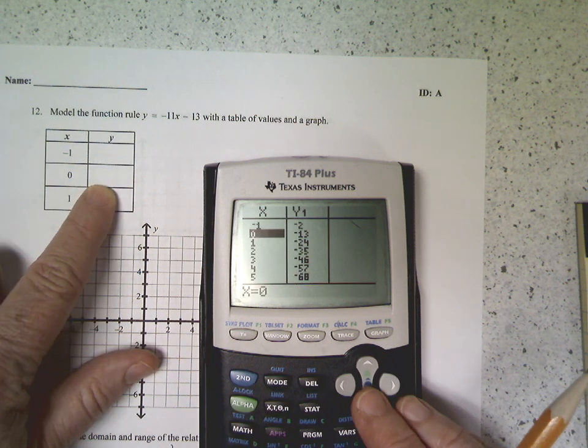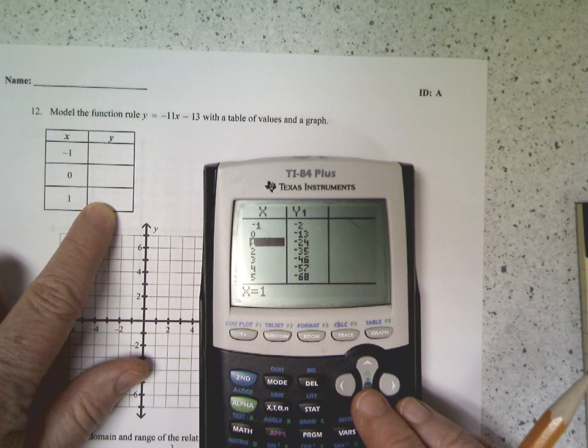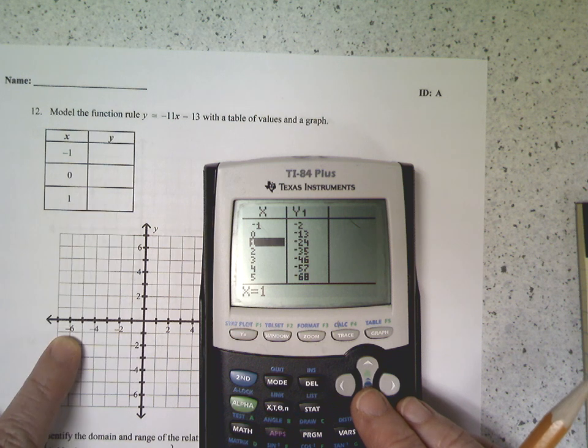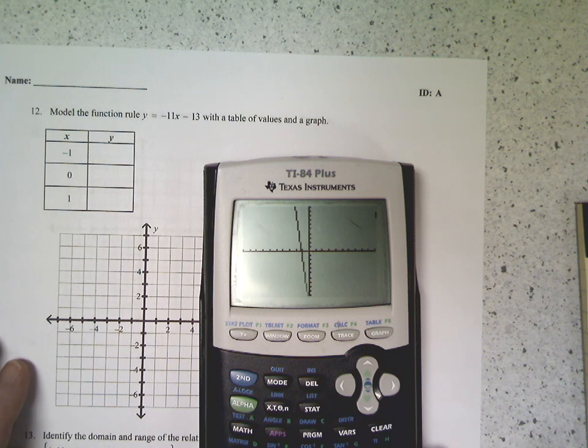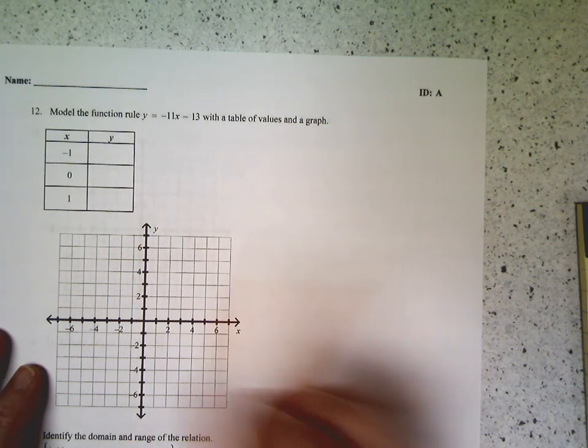We're going to go to the table. We have -2, -13, and -24. We're going to graph that. You're going to plot your points, and you're probably not going to be able to get all of them on there. You're probably only going to be able to get that one and that one.